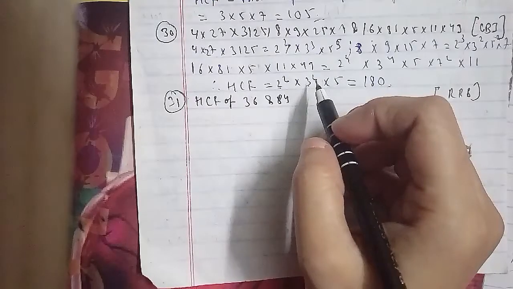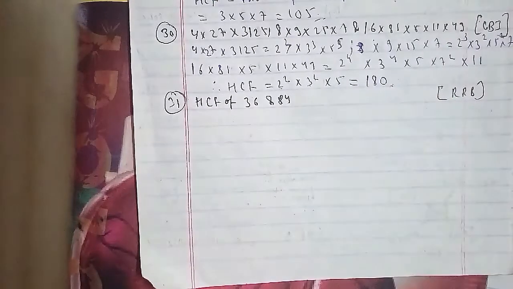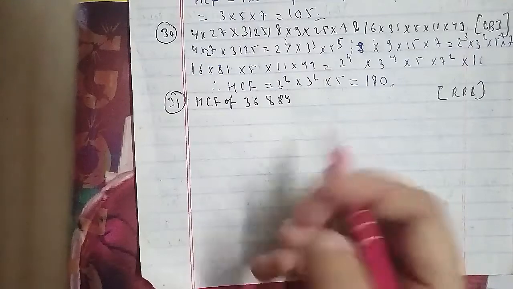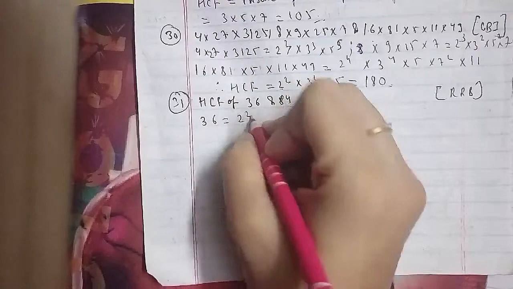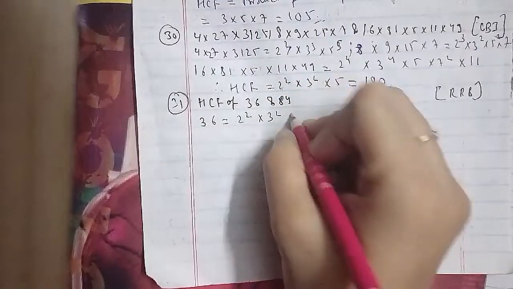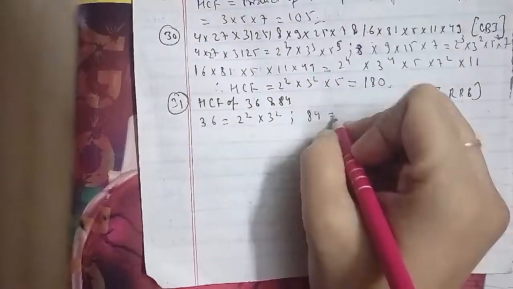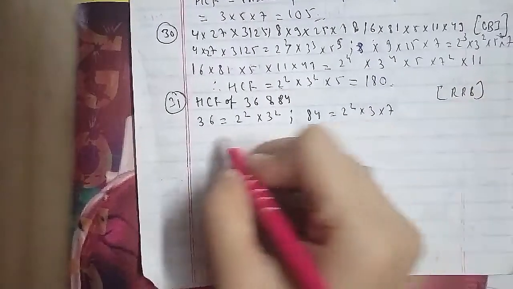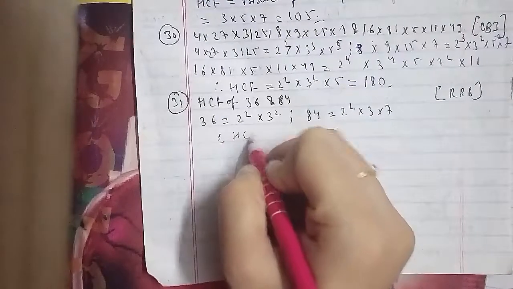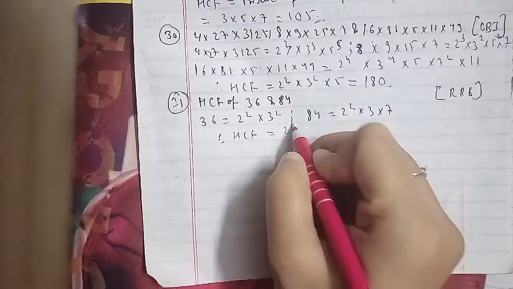Here is the question: the SCF of 204, 1190 and 1445. The options are 17, 18, 19 and 21.